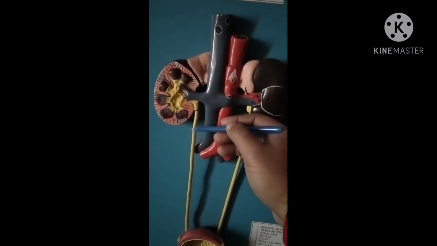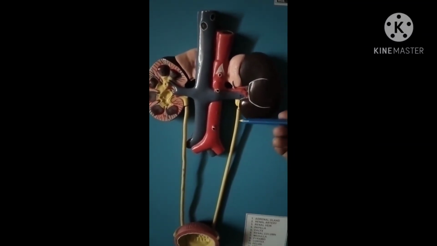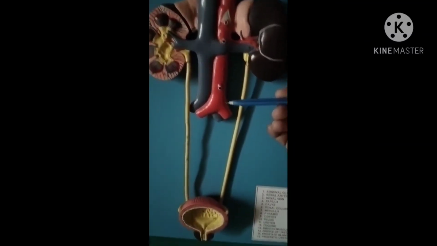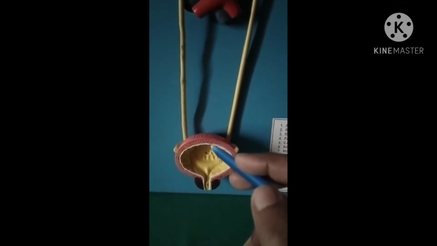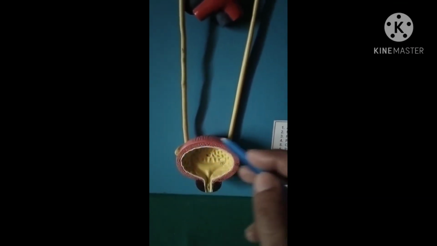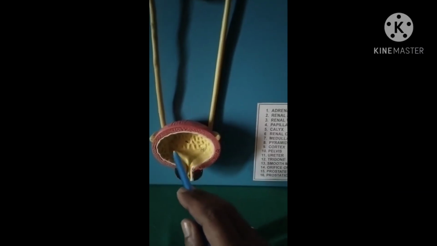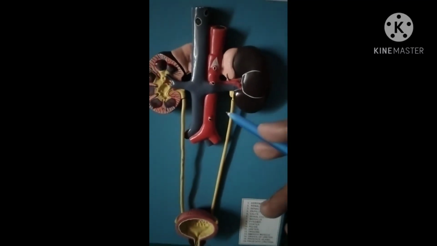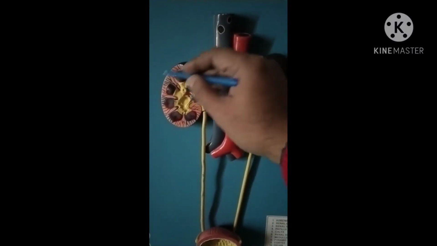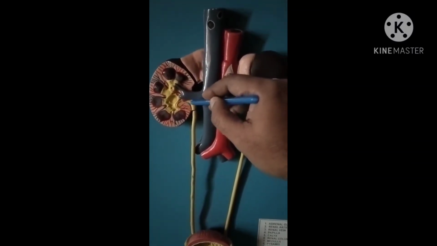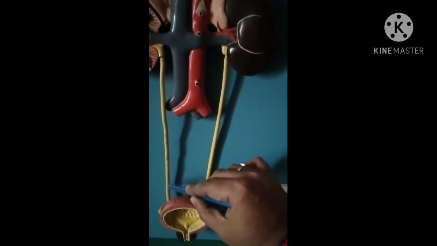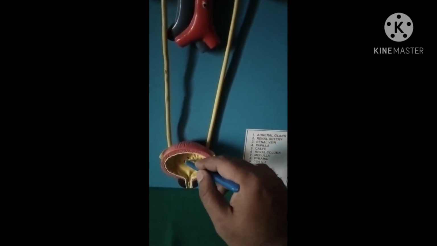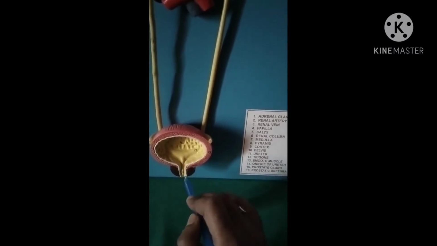The right ureter and the left ureter connect to the posterior surface of the urinary bladder. Here we show the trigone, which is called the internal trigone, and this is the urethra. So let me repeat this structure: kidney, renal pelvis, ureter, urinary bladder, internal trigone and urethra.